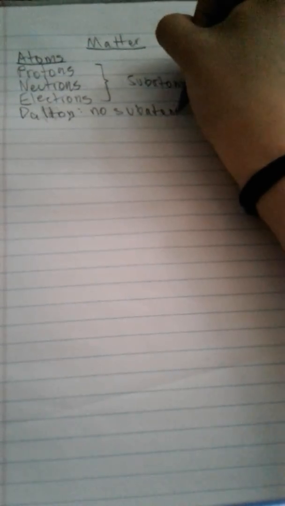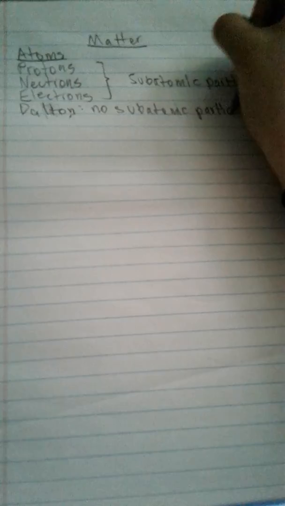For instance, the chemist Robert Dalton proposed a model with no subatomic particles. J.J. Thomson discovered the electron. And Ernest Rutherford did a gold foil experiment which found the nucleus of the atom.